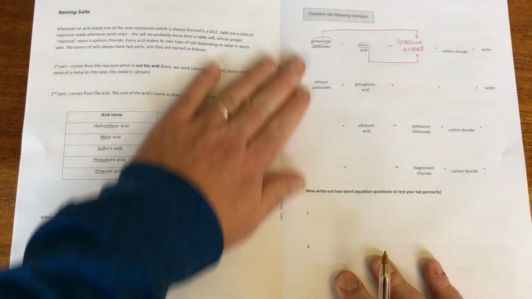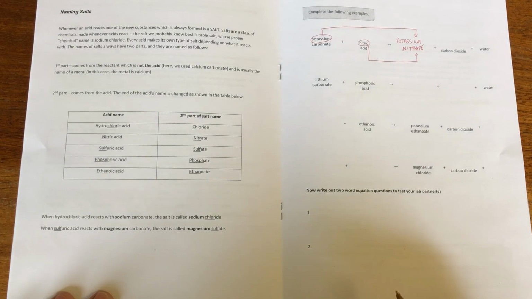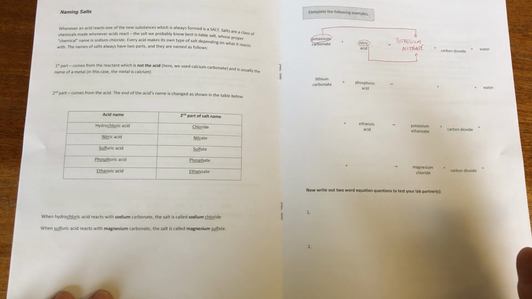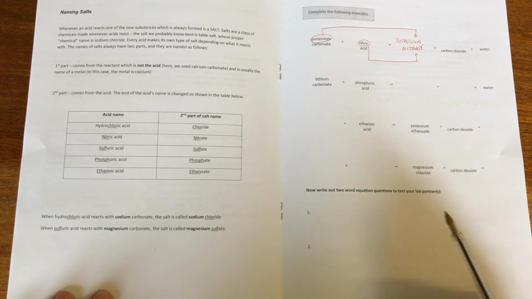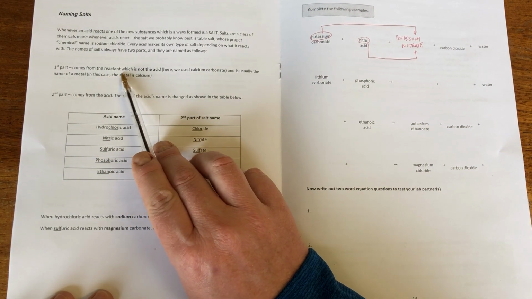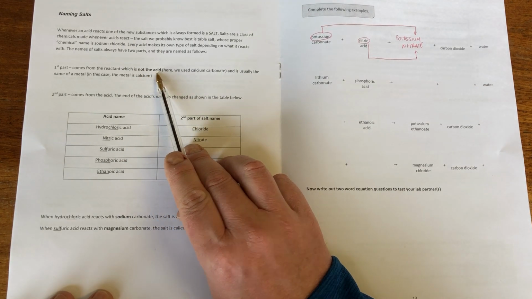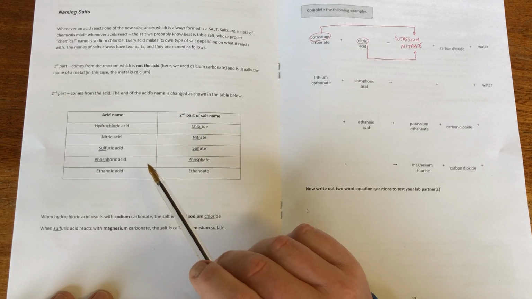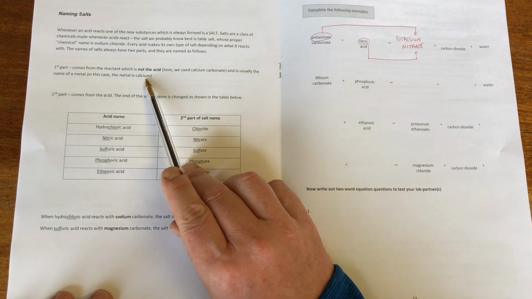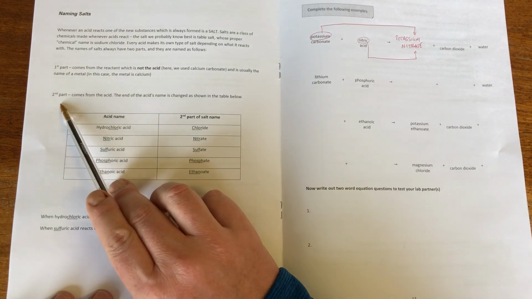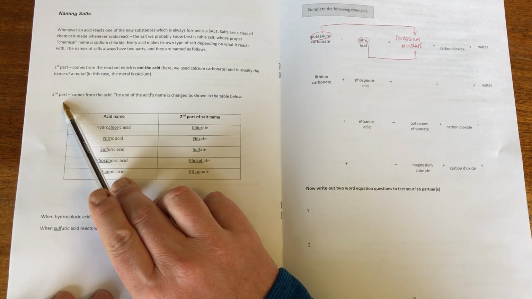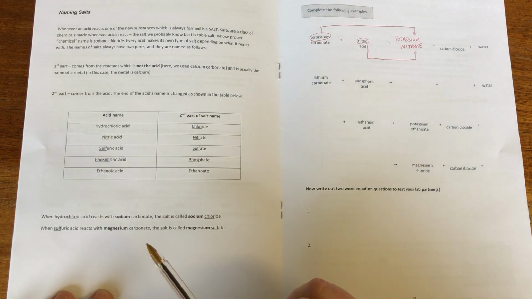Salts, just like our table salt, are chemicals, and every chemical has its own name. Salts have two parts to their name. You might know the name of table salt being sodium chloride, the first name and the second name, sodium chloride. The first name always comes from the reactant which is not the acid. So we use calcium carbonate, and it's usually the name of a metal, for example, calcium.